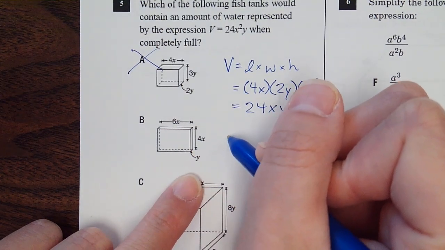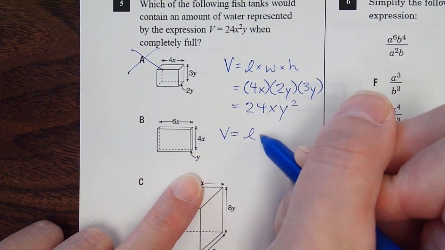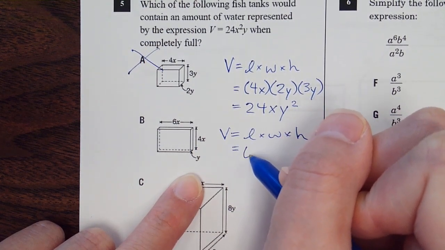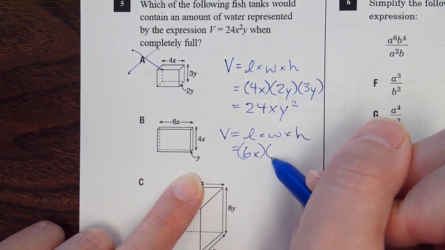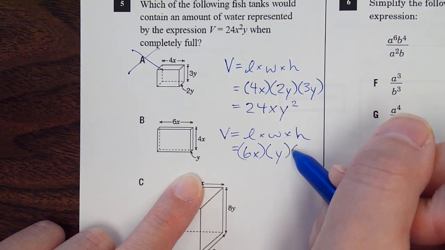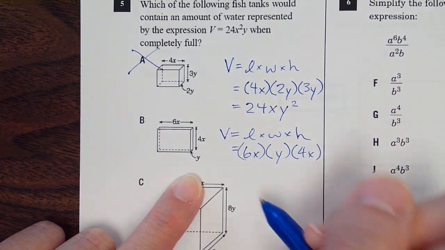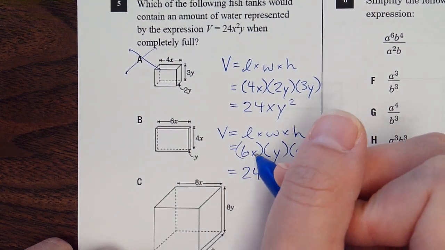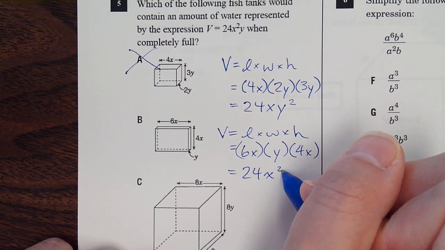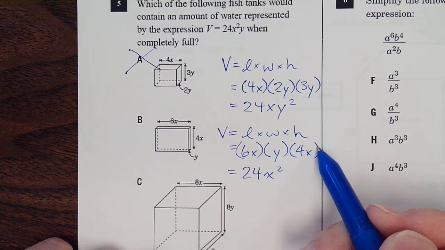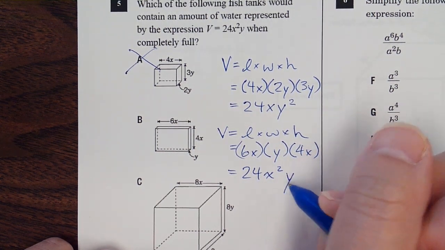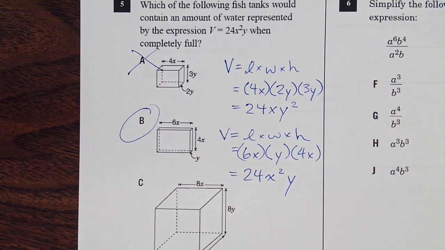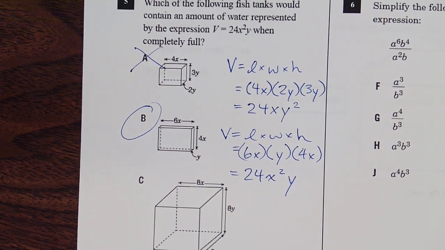Okay, what about this one? V equals length times width times height. So 6x times y times 4x. Right? 6 times 4, 24. X times x, you get x squared because 1 plus 1, the exponent, and then the y. Okay, that's exactly what we're looking for. So my answer here, B. Okay.